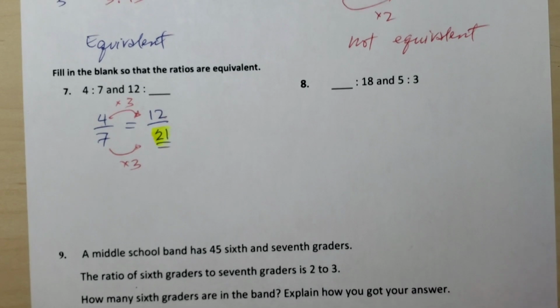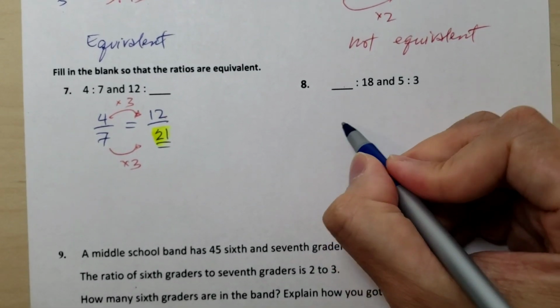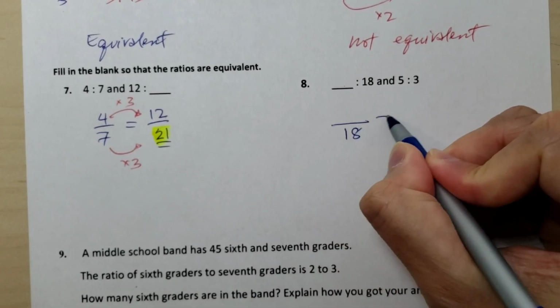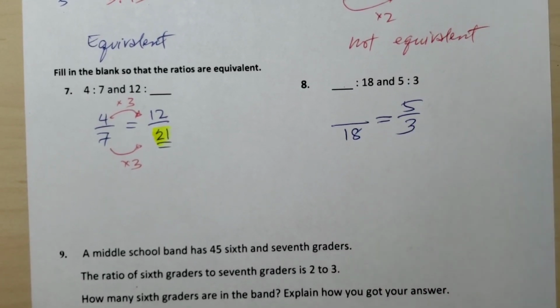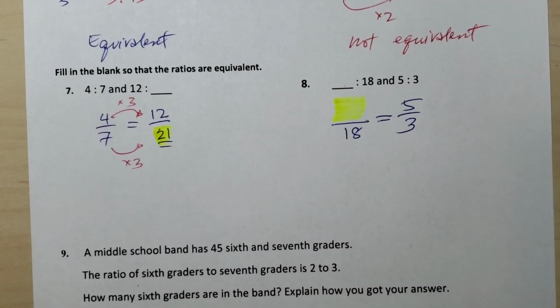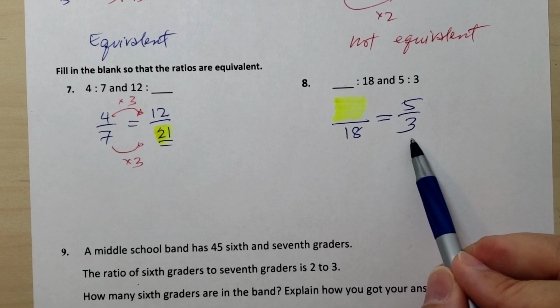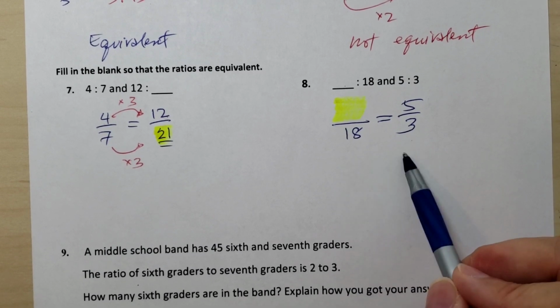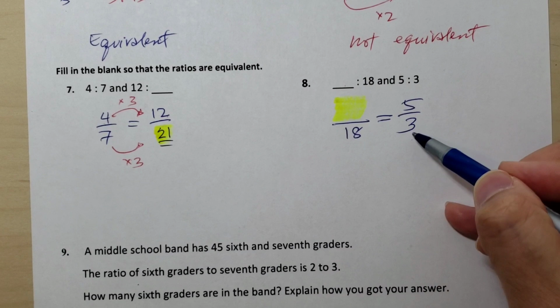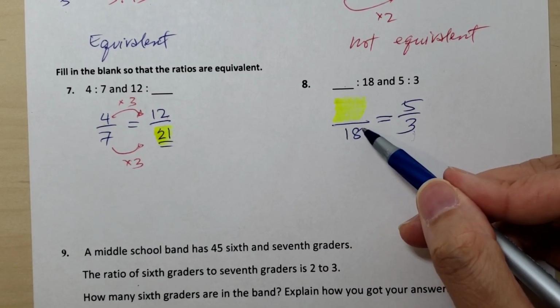Now let's try number 8. So we have blank at top, and 18 at the bottom, is equal to 5 over 3. Again, can you work backwards? Yes. As you can see, the quantity went down. From 18, it becomes a 3. So that means we are dividing by a number. Or you can also go from right to left. From 3, it becomes 18. So we're multiplying by a number.